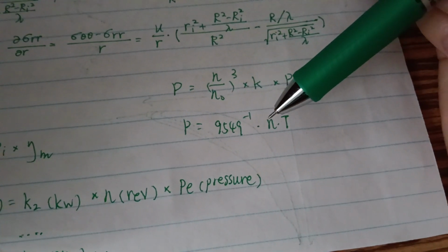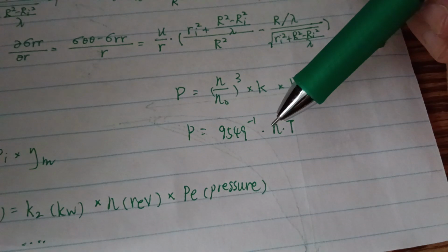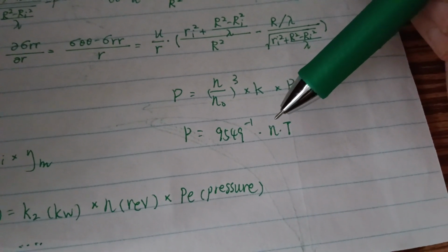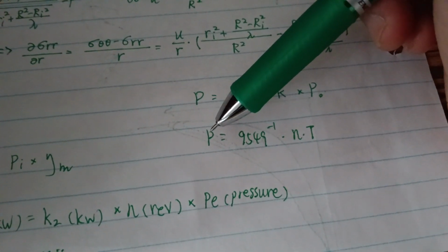Another way, used by the engine builder in their factories, is like this. You know this equation and you will be able to calculate the power. Remember that the revolution speed here is in revolutions per minute and the torque is in Newton meters. And the power here is in kilowatts.